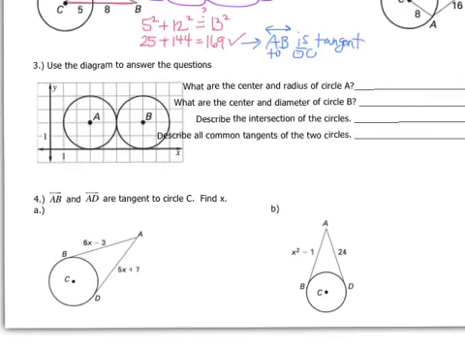I'm moving on. All right, number 3, use the diagram to answer the questions. Notice that your 2 circles are placed on a coordinate grid. We are going to use ordered pairs in the coordinate grid to answer the following questions. So, the first one, what are the center and the radius of circle A? So here's circle A. We name circles by its center point. So when it says what is the center, I'm talking about what are the coordinates of the center.